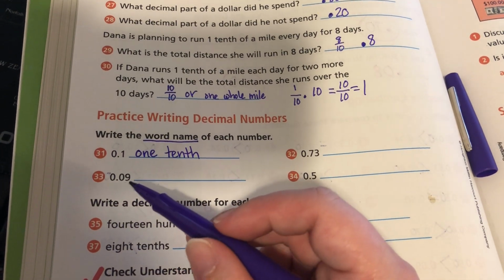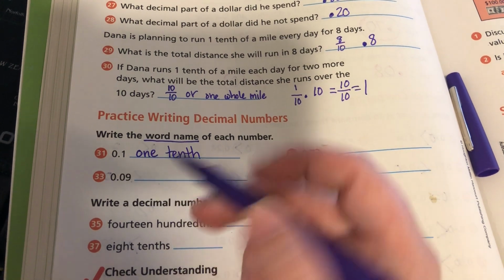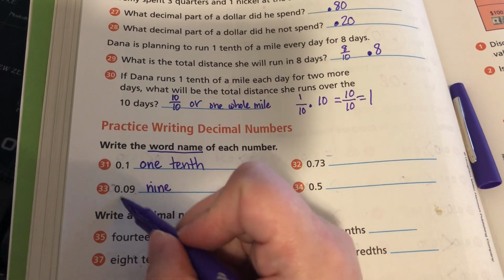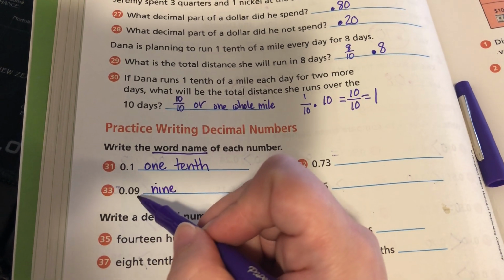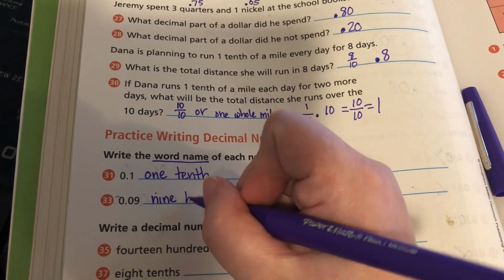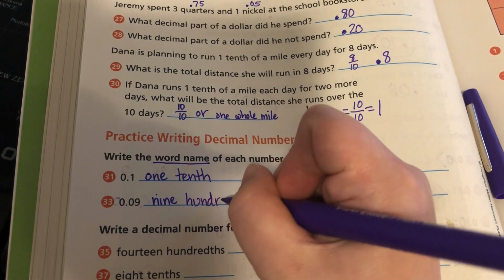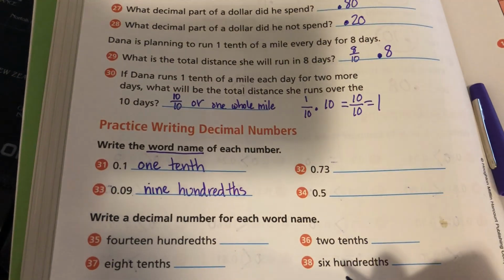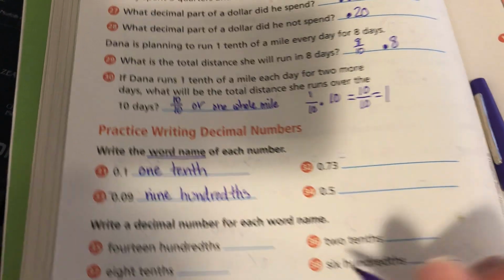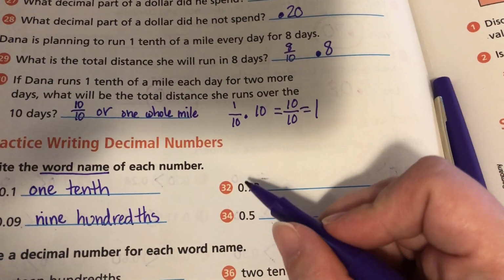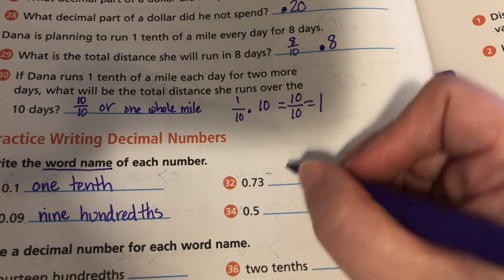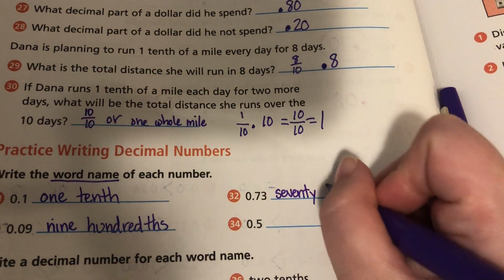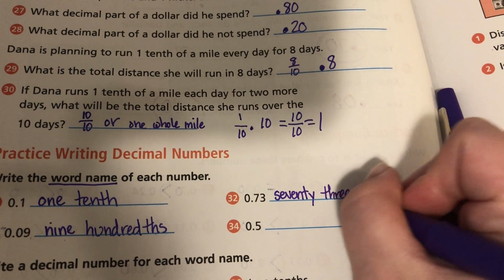Over here we have 0.09. We have 9 after the decimal, and that is in the hundredths place. So we would say 9 hundredths. Okay? 9 hundredths. Over here, our number after the decimal is 73.